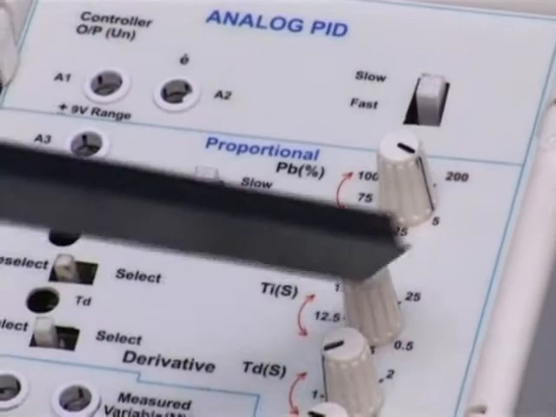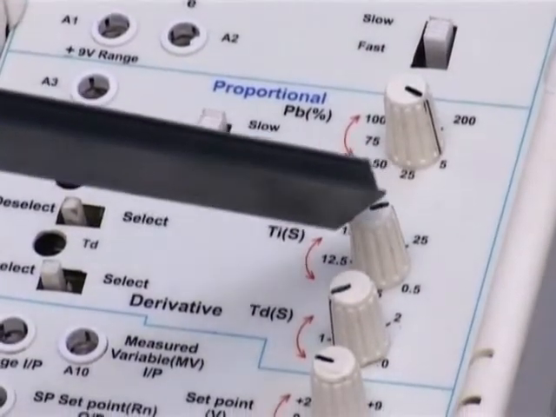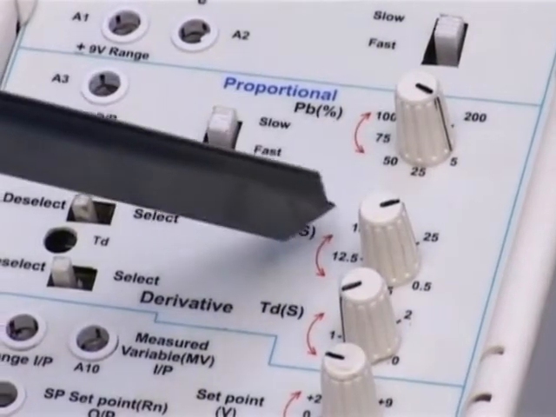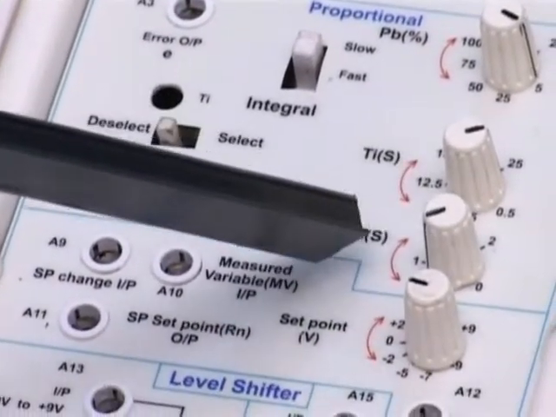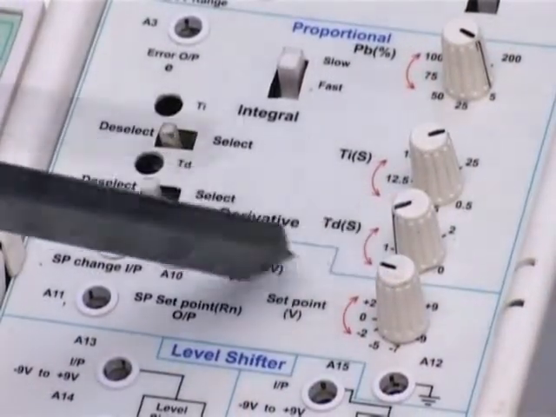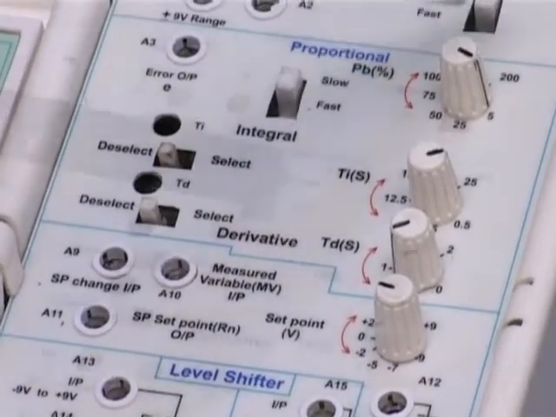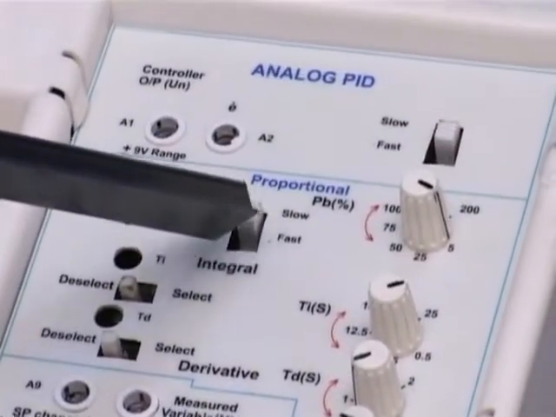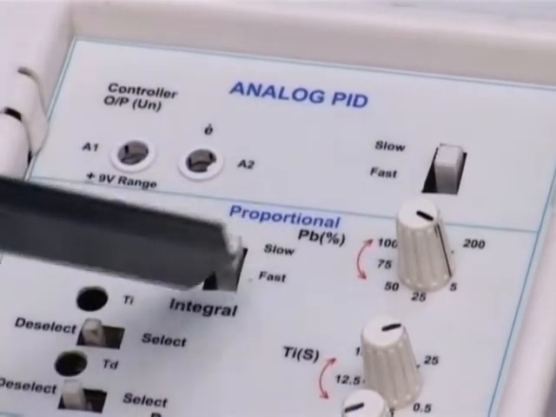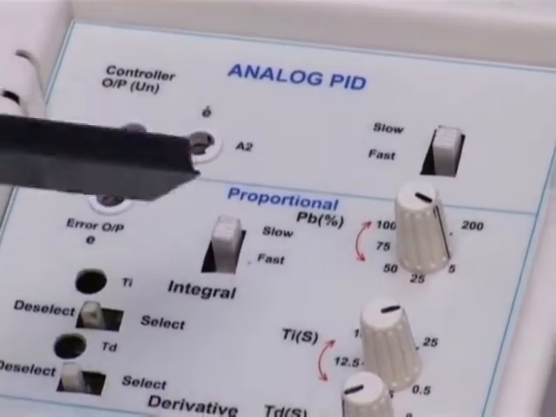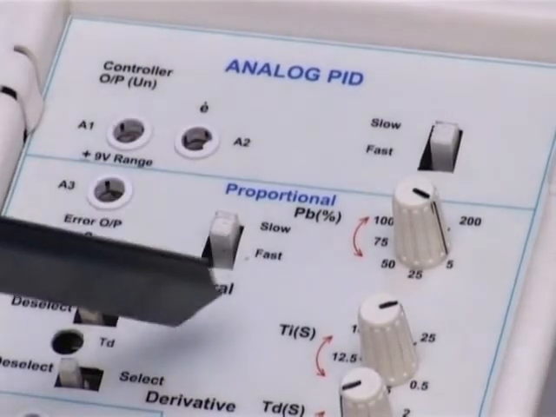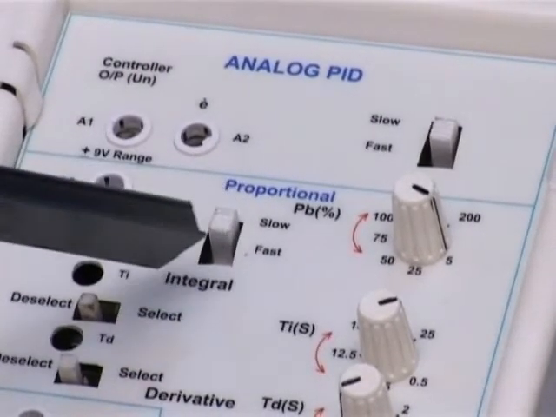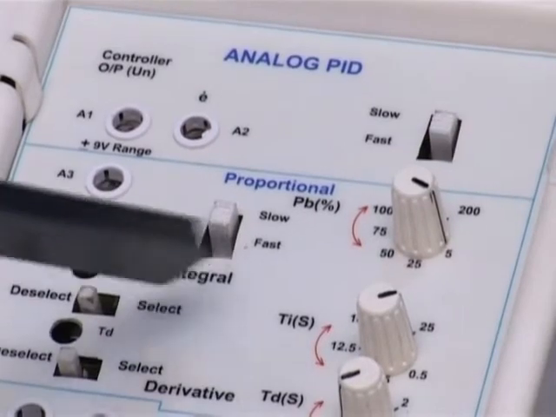Integral mode, you can select the integral mode with this potentiometer, and this is the third potentiometer. Select the D action. These two 2-pole switches are useful for slow mode and fast mode. Slow mode for the PC and fast mode is for DSO or analog CRO.